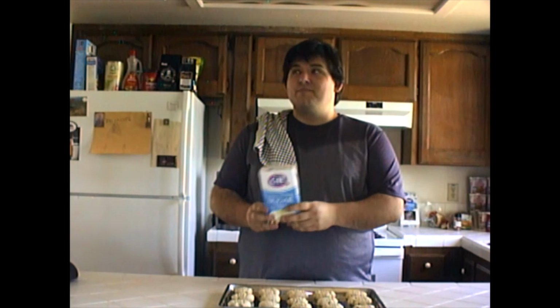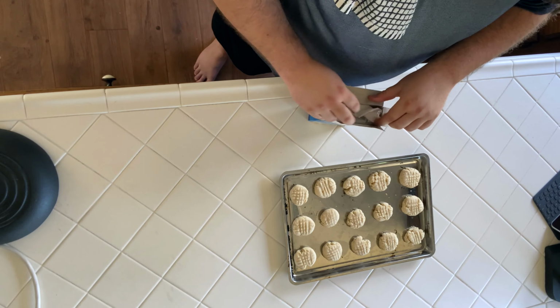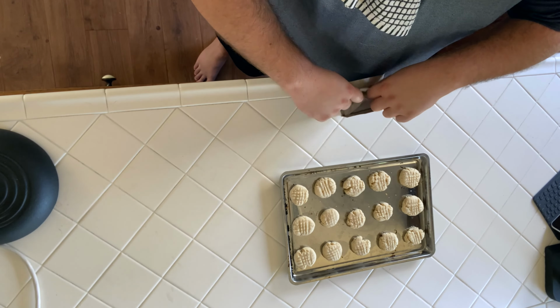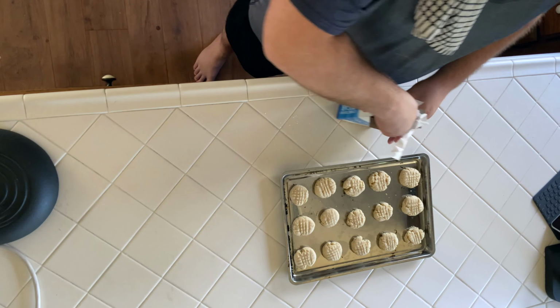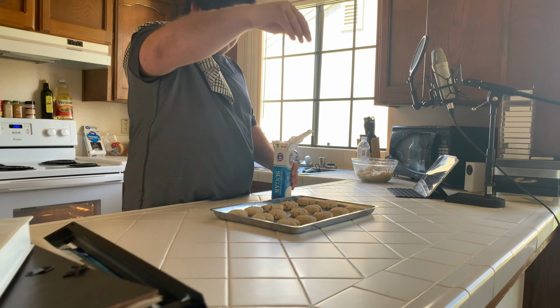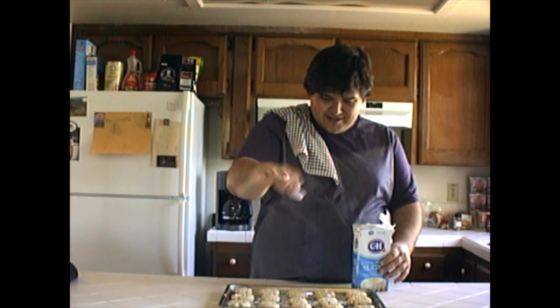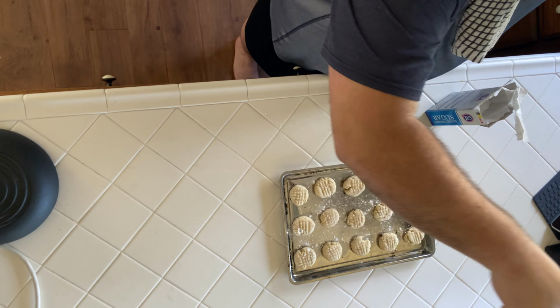Now, the last step is we take our confectioner's sugar here, or powdered sugar as they call it sometimes, and now we're just going to dust the cookies with some powdered sugar just to make them even more delightful. Just dust it. A little more probably there, huh?